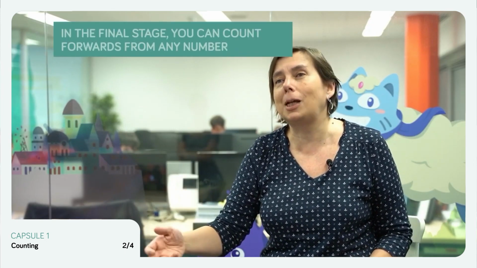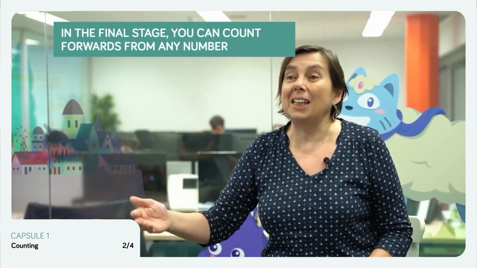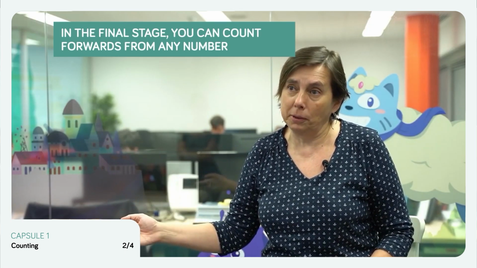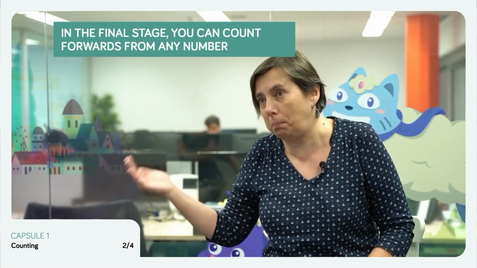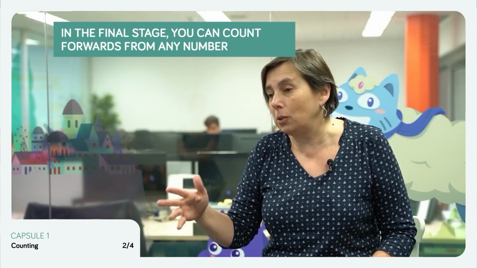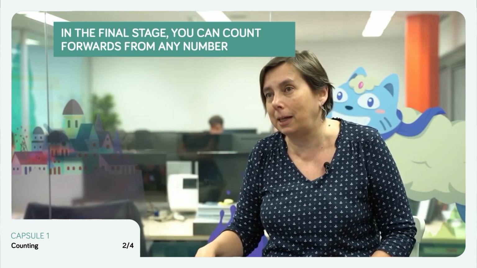Therefore, we have as a first task, counting forwards from 1. As the second task, say the number which follows a given number. And now, from this moment, I'm able to count forwards starting from any number. Note that this will be a fundamental, basic skill to build upon later. That is, we must pay attention to this skill. Counting forwards goes in this order.